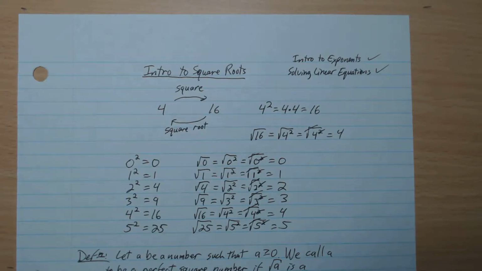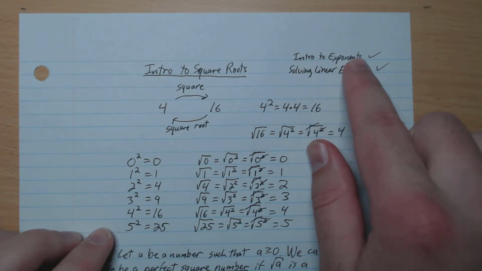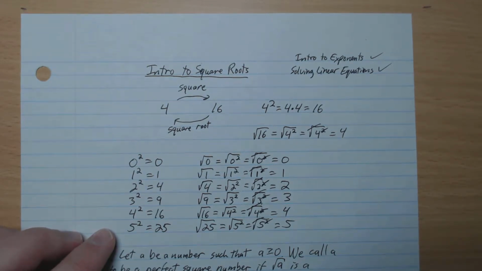Hey everyone, welcome back. Today we're going to look at a quick little introduction to square roots. If you've completed the previous videos, Intro to Exponents and Solving Linear Equations, today's lesson will be easier on you.